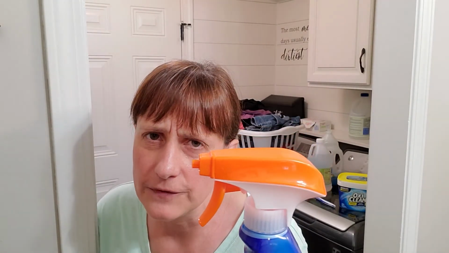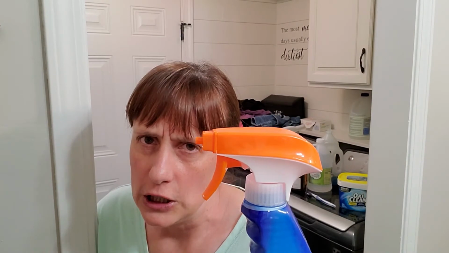And if it doesn't come out the first time, then you treat it again and you send it through the wash again. And if it doesn't come out the second time, then treat it with something different and wash it again. And if it doesn't come out the third time, just go buy something else. Like seriously, it's just not worth the effort.